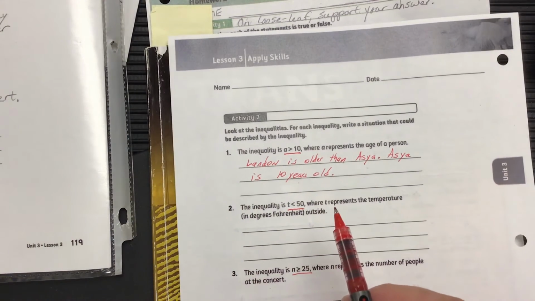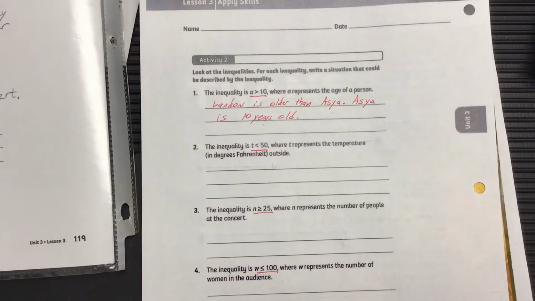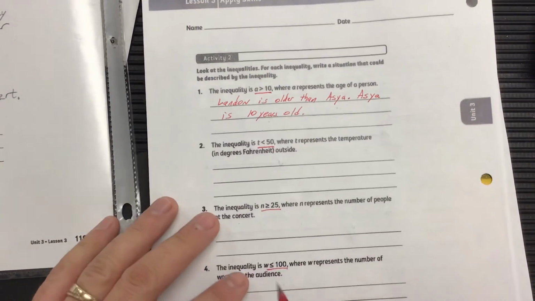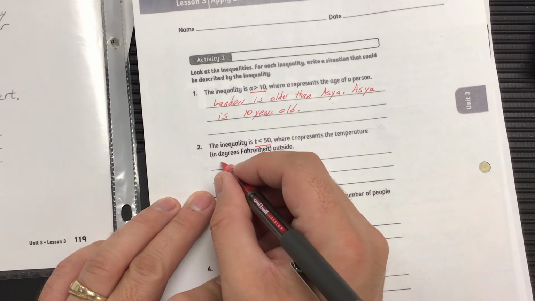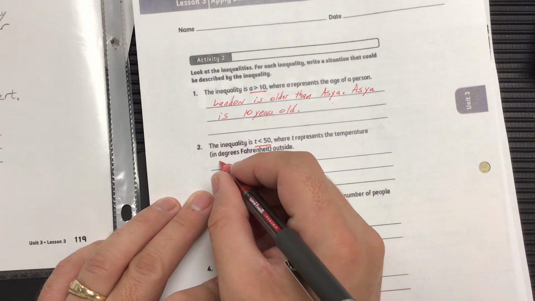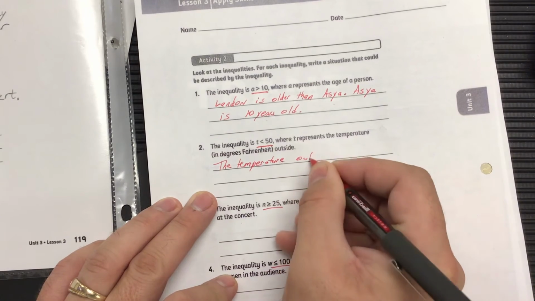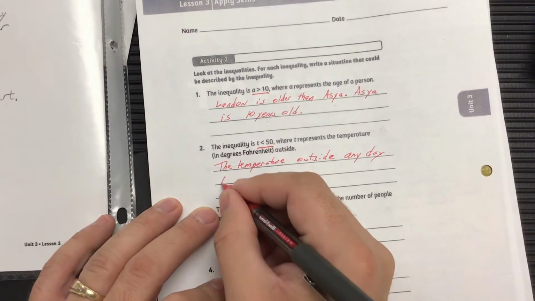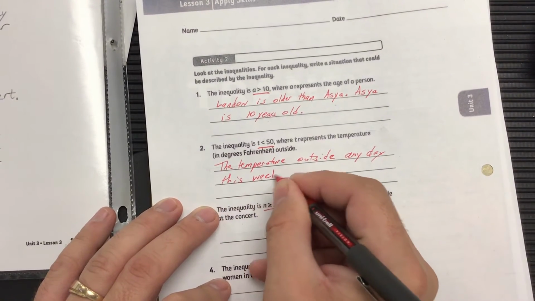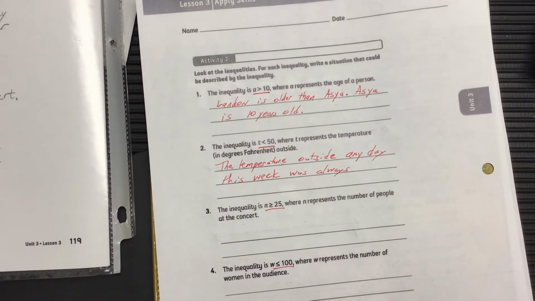All right, number 2. T is less than 50. And it's temperatures in degrees Fahrenheit outside. The temperature outside any day this week was always, what do you think?